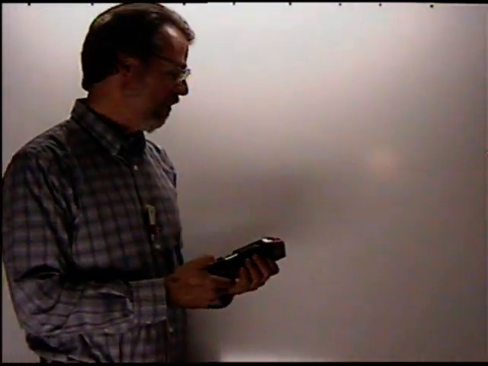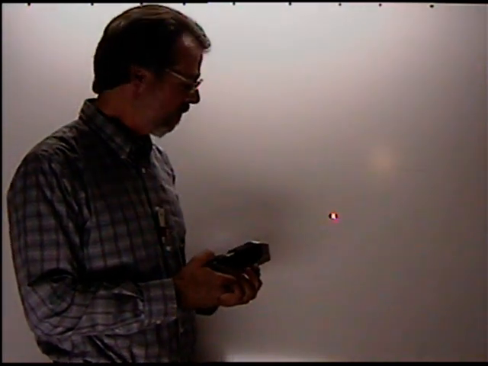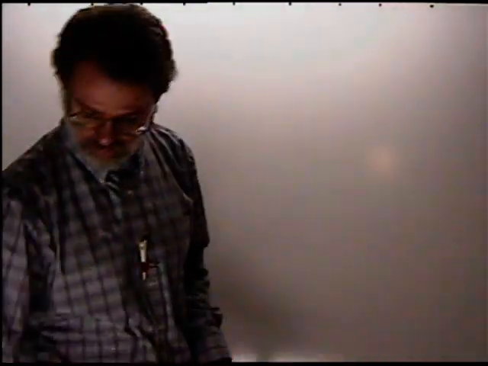Whoops. Well, hello. This is the lab overview for Chapter 12. And this lab is focusing mainly on ray tracing and the index of refraction. In Part A of the lab, we're going to take a laser like this. You can see the laser dot, hopefully. And we're going to shine it through a piece of plexiglass.